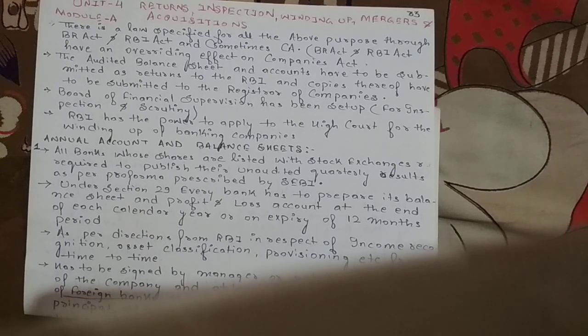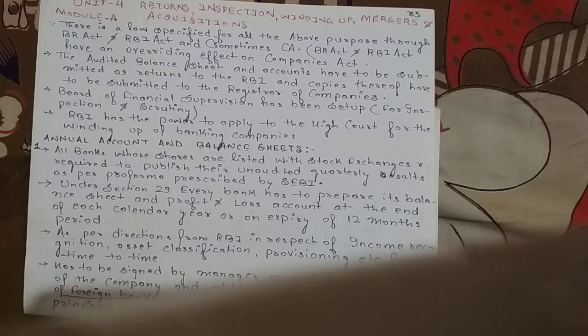And inspection. What is inspection? Inspection is the power which is granted to the RBI under Section 35 of the Banking Regulation Act. Here the RBI can demand any records or any files which are required to inspect. The RBI can do so at any time, or scheduled. It can be both.